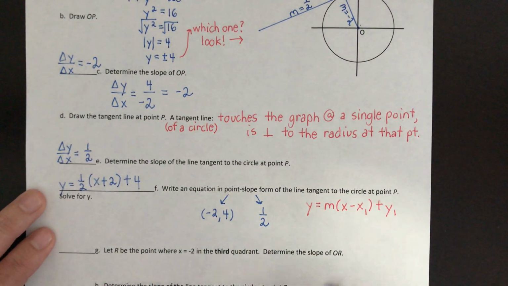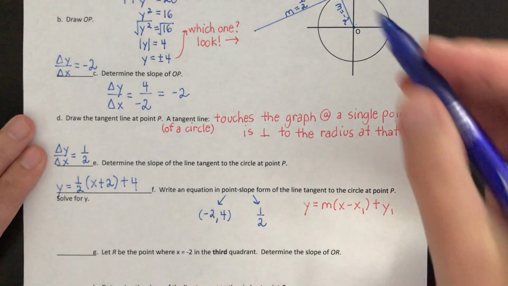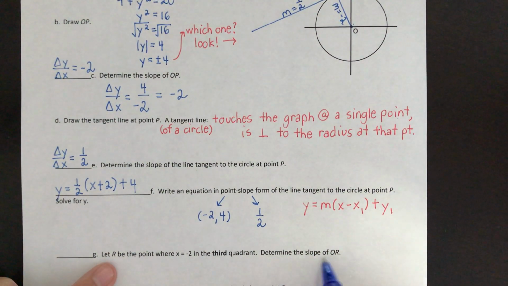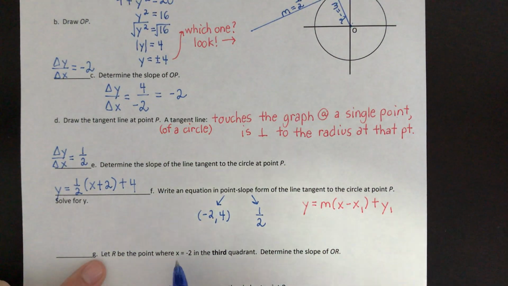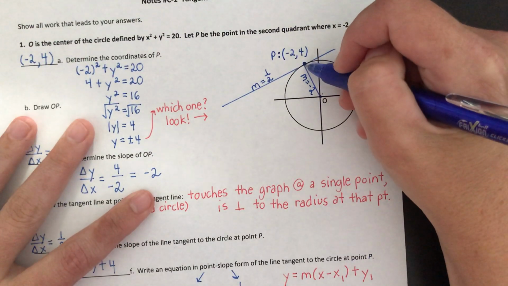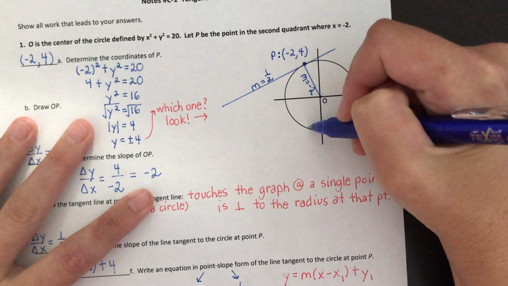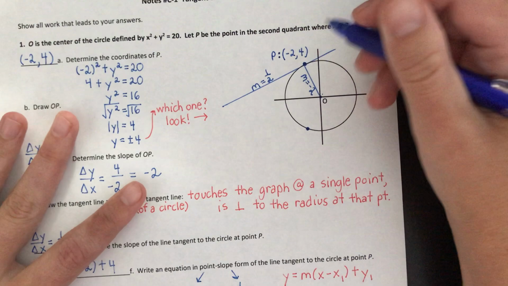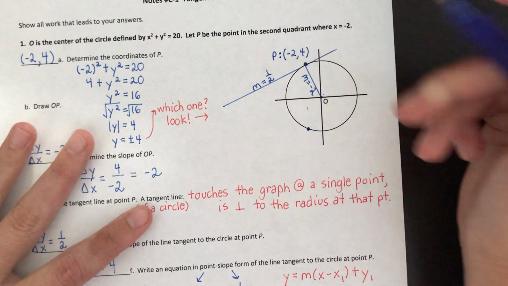Okay, so let R be the point where x equals -2 in the third quadrant. So remember, this is our third quadrant. Okay, determine the slope of OR. So let's get started with a couple of things first. Let R be the point where x equals -2. So I'm just going to come down here. This point has the same x value as point P. So we know it's just going to be directly below.